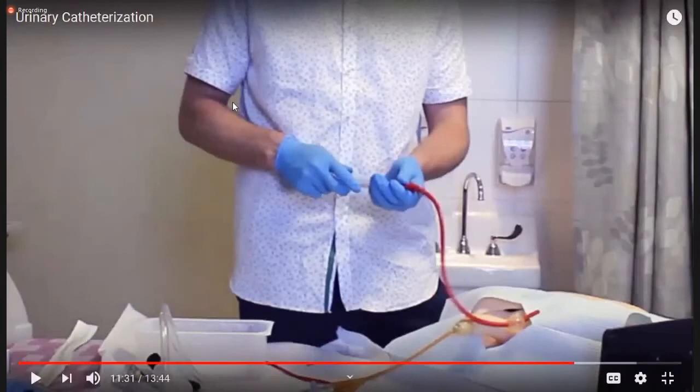Before inserting the tube, you will check the balloon patency.